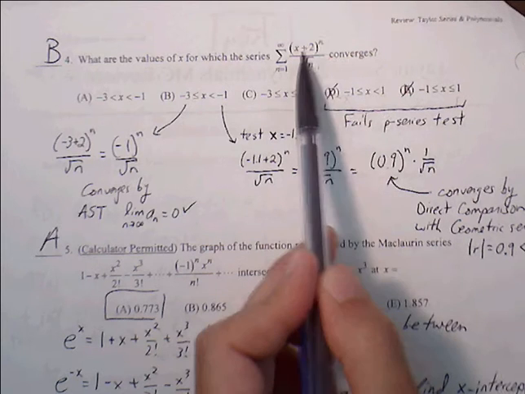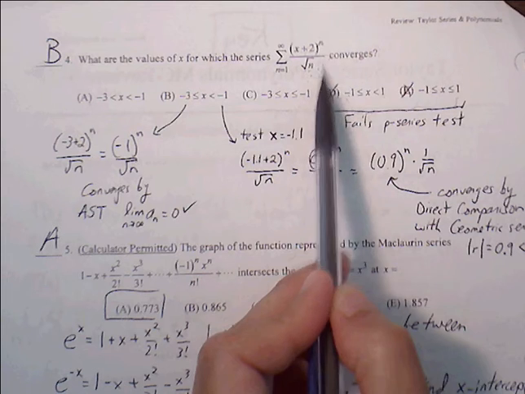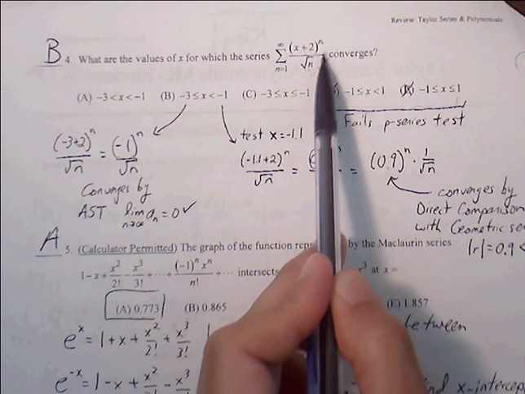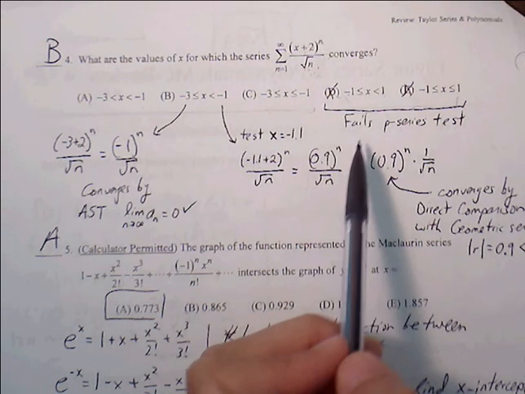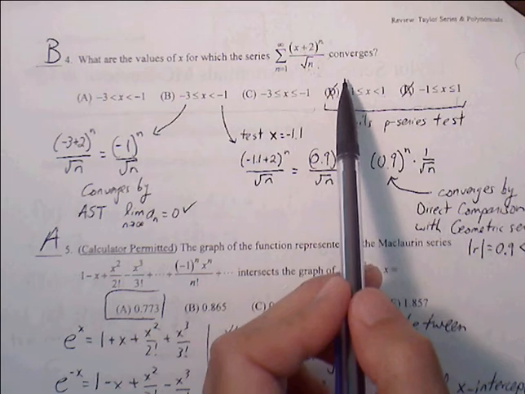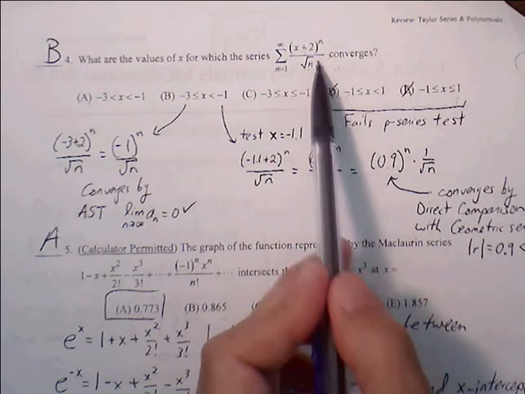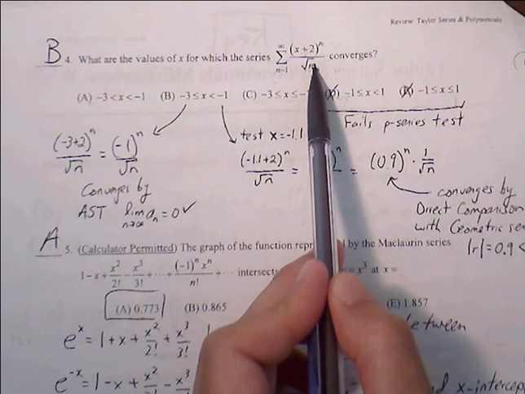If I plug in 1, I get 3 to the n over root n. We know that since -1 doesn't work, if we plug in 1, we're getting the same issue where we have a p-series with a value that is less than 1.